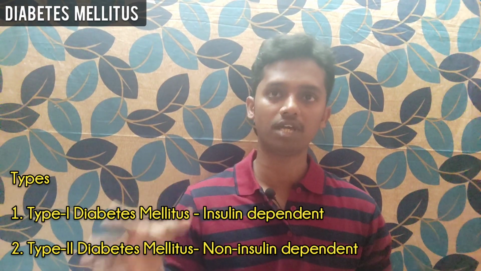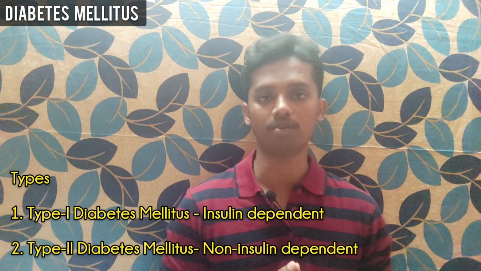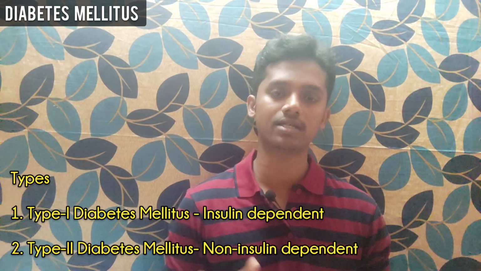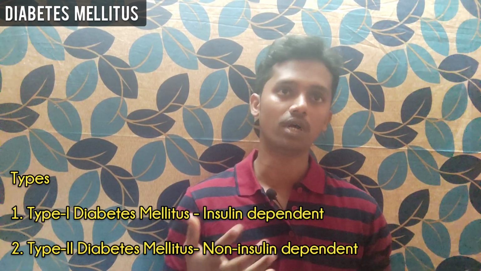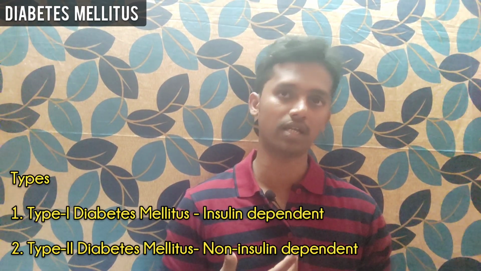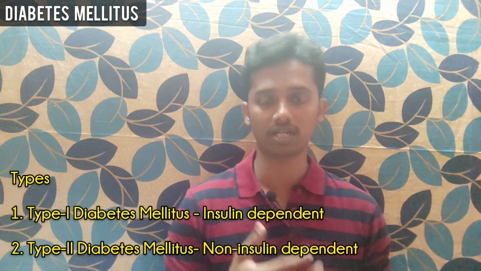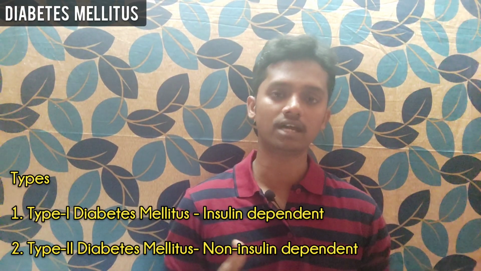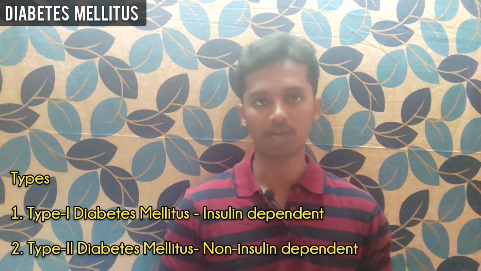So these drugs can be given to treat type 2 diabetes mellitus, and it is not a lethal form of diabetes mellitus. It is just a usual form, and it can be more common than type 1. So it can be manageable. If you are taking medications properly and you are diagnosed and treated in a proper way, it is definitely manageable, and the complications are also manageable in type 2 diabetes mellitus.